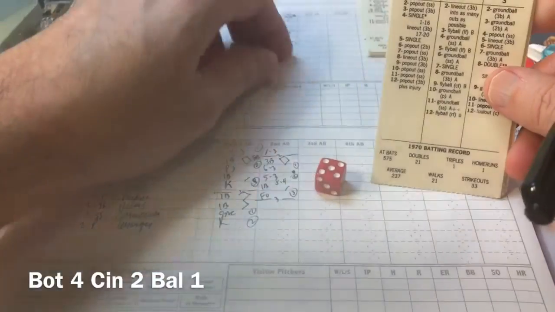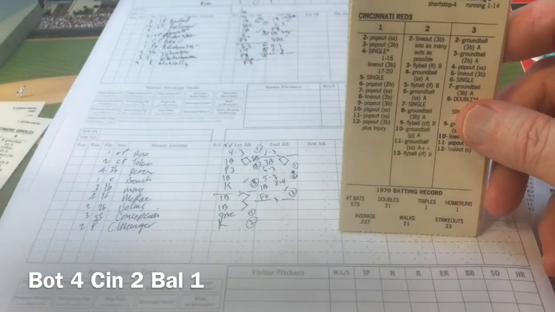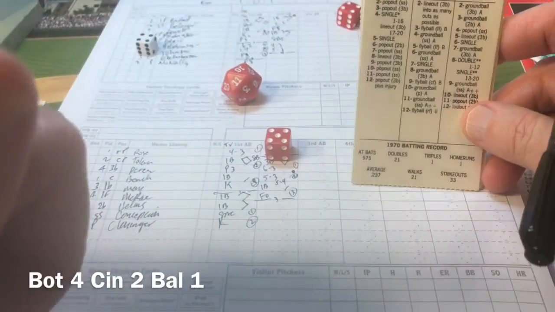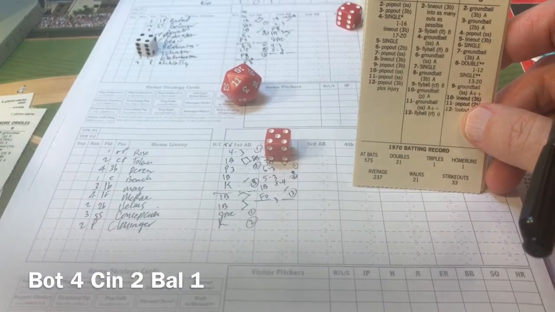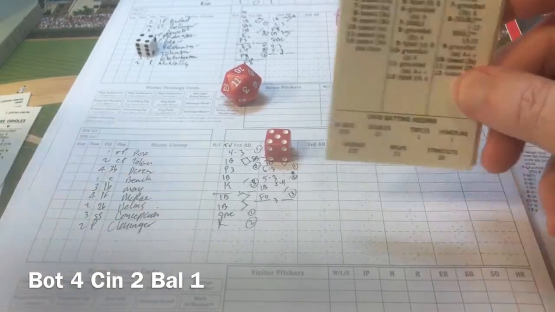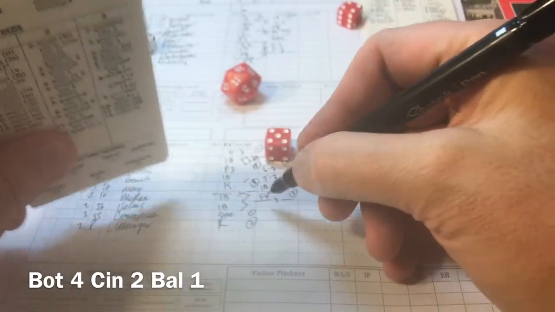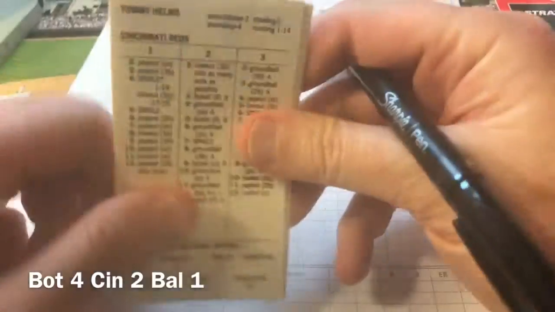It's going to be McNally against Tommy Helms. Tommy Helms is 1-for-1. He's singled. And it's 4-9. It's off McNally's card. A 4-9 is going to be a fly ball to left field. Buford. One away.